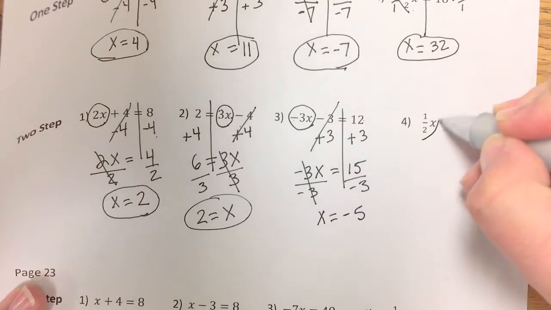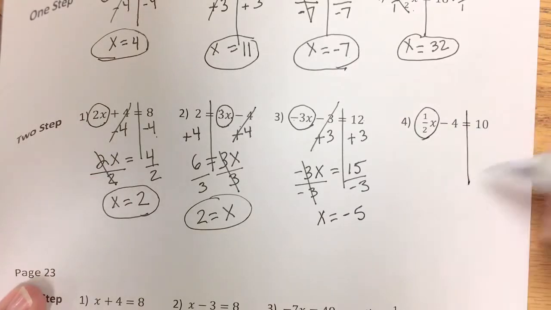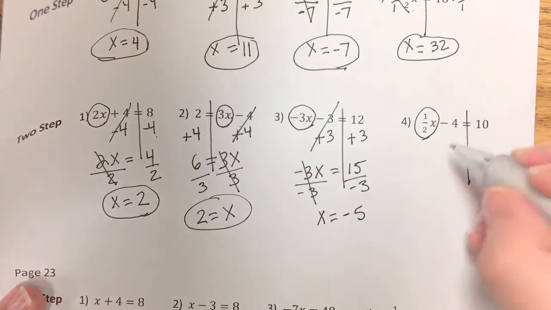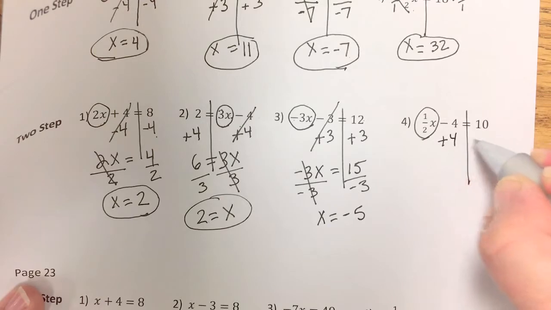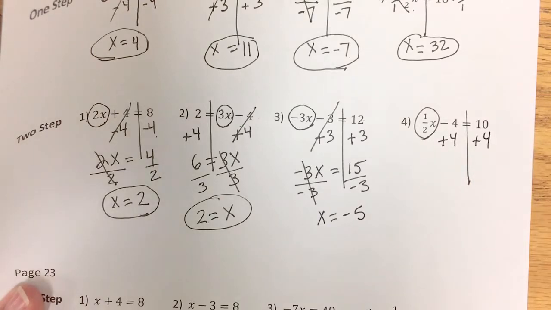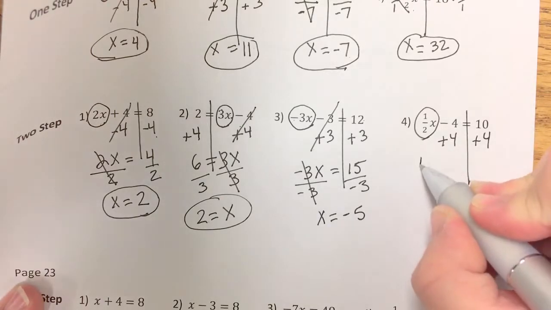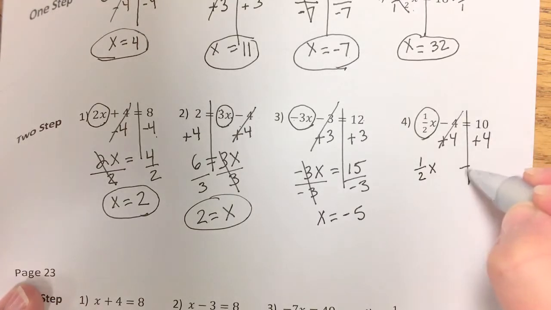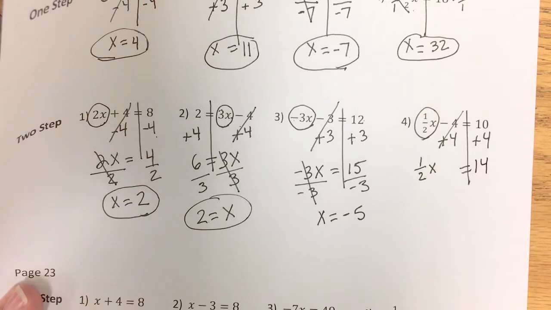All right, the 1/2 goes with the x. I'm going to divide my equation in half. I'm going to keep the x's on the left. I'm going to move this minus 4 to the other side. Opposite of subtracting 4 is to add 4. What I do to one side, I do to the other side. So I wind up with my 1/2 x. That becomes 0. 10 plus 4 is 14.